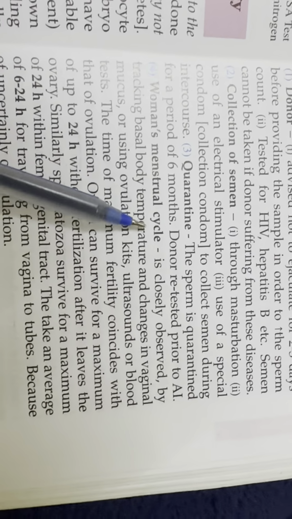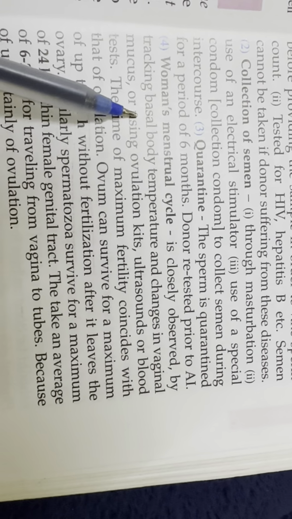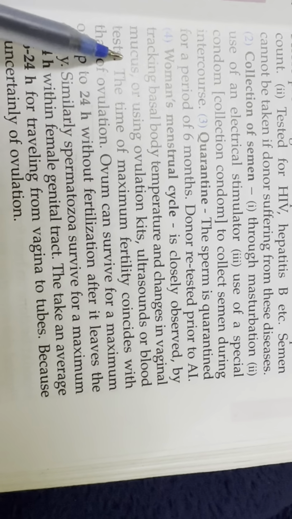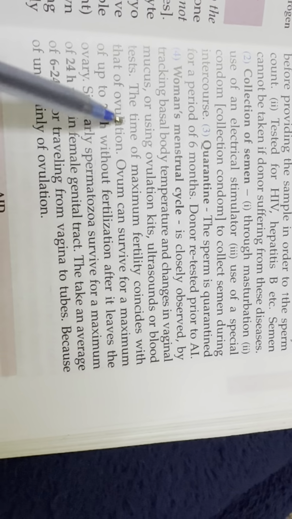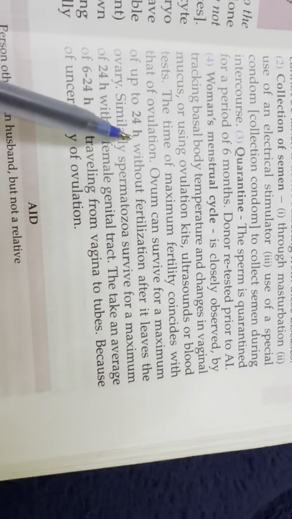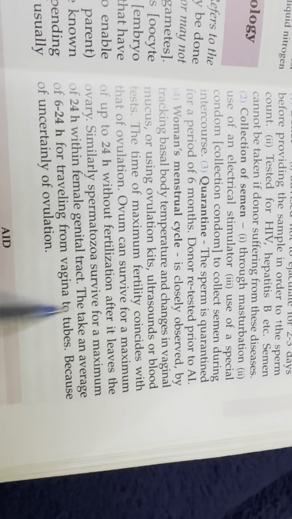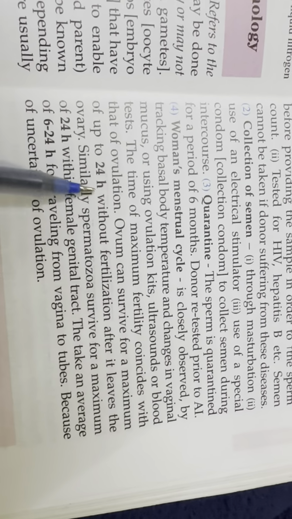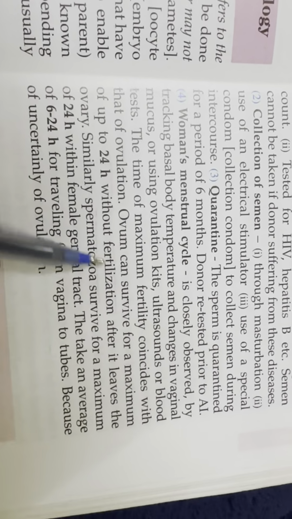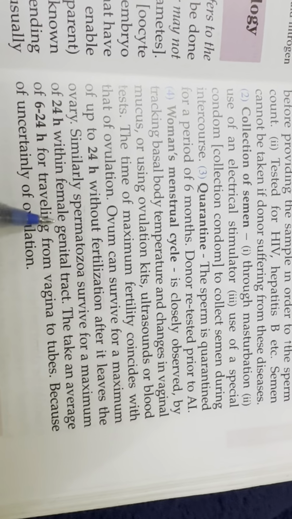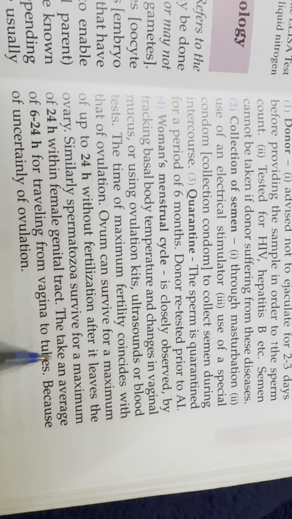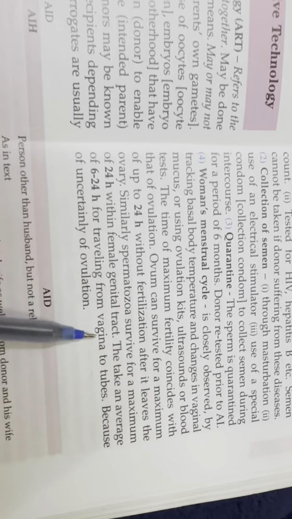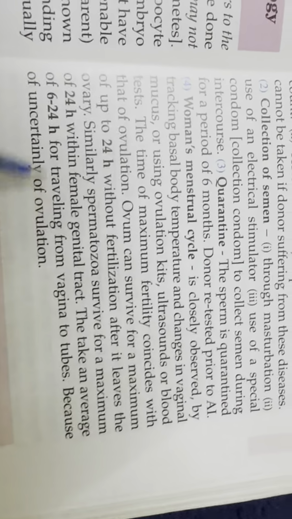The woman's menstrual cycle is closely observed by tracking basal body temperature and changes in vaginal mucus, or by using ovulation kits, ultrasound or blood tests. The time of maximum fertility coincides with the date of ovulation. The ovum can survive a maximum of 24 hours without fertilization after it leaves the ovary. Similarly, spermatozoa survive a maximum of 24 hours within the female genital tract. They take an average of 6 to 24 hours traveling from the vagina to the tubes, because of the uncertainty of ovulation.